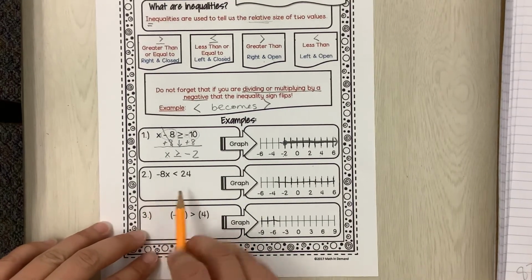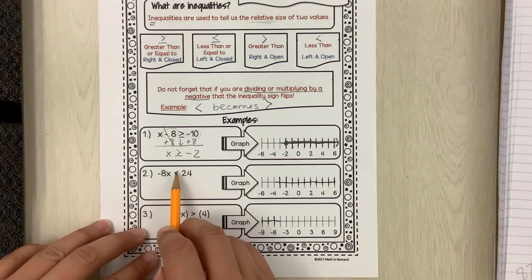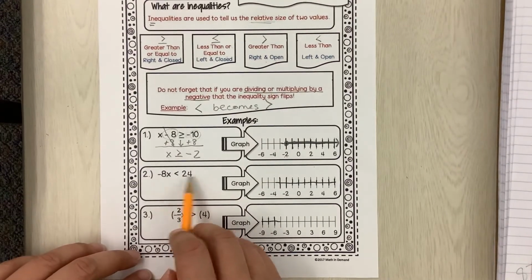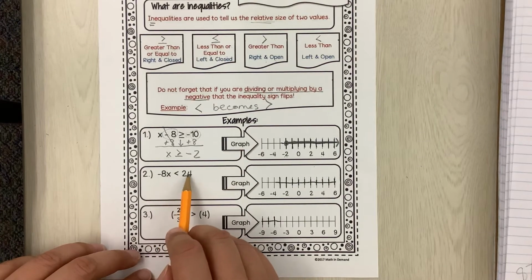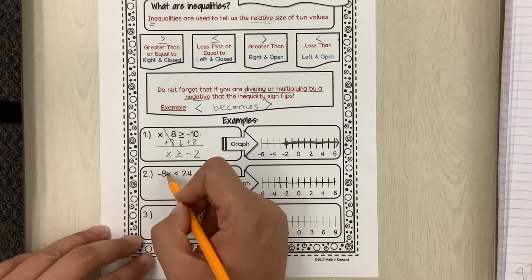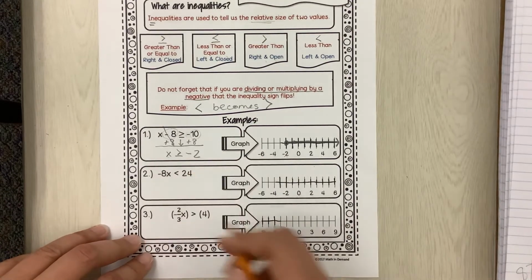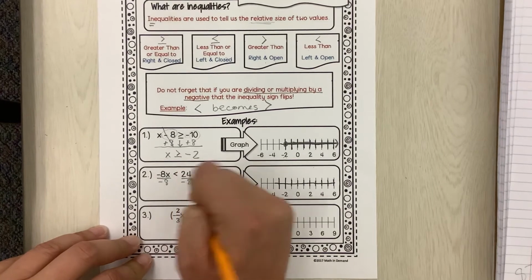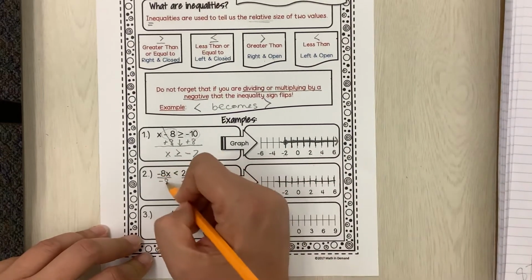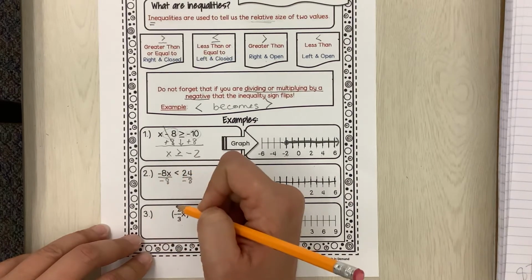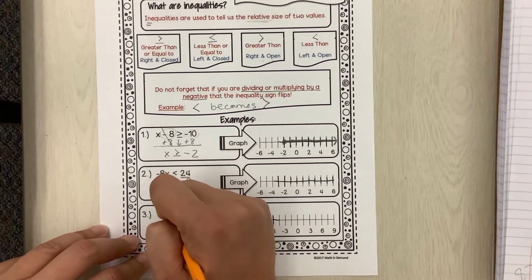Number 2. -8 times x is less than 24. So our answer has to be less than 24. The only thing I need to do here is get x by itself. Right now it's multiplying by -8, so I'm gonna divide by -8. -8 divided by -8 is 1 because 2 negatives cancel, and the answer is x.